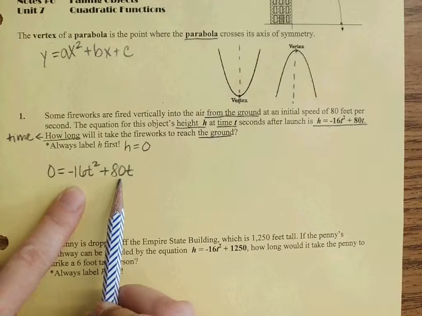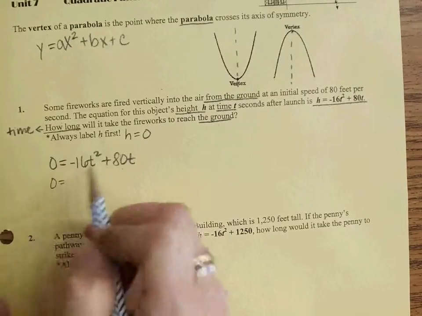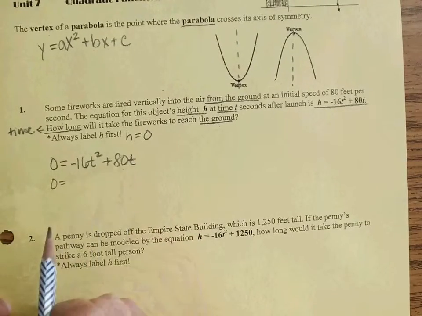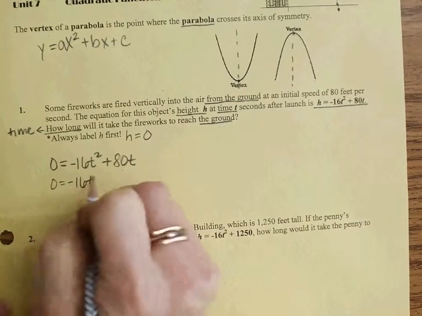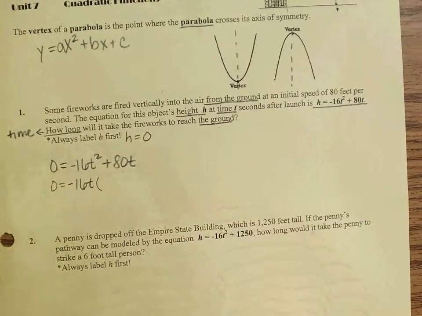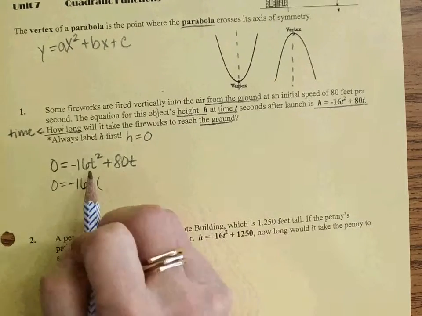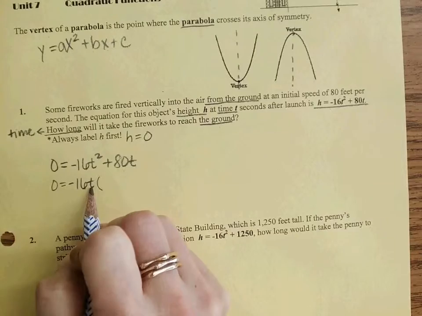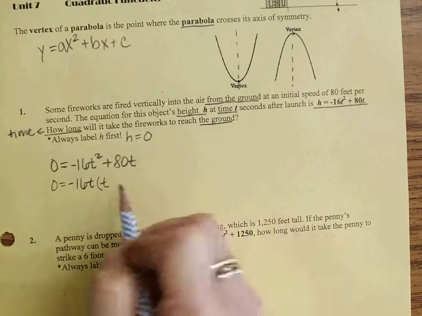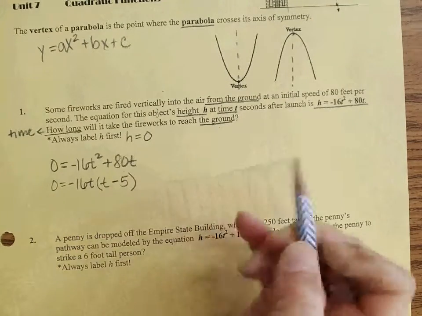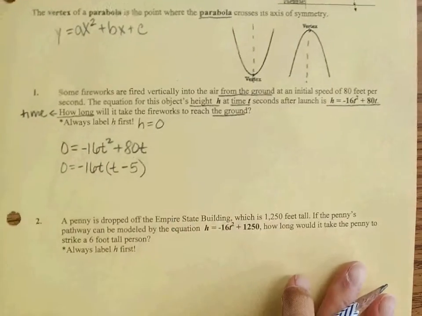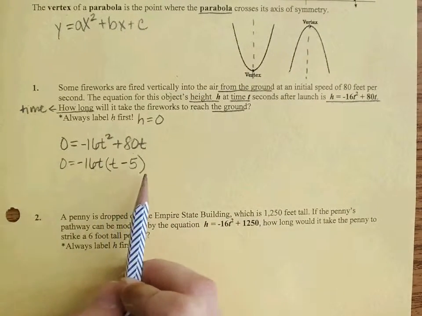Our first step is to see if we can factor to solve. Let's see if there's a GCF. There is. Our GCF is 16t. I'm actually going to factor out a negative 16t. You don't have to, but I think it'll be easier in the long run, because when I take negative 16t squared divided by negative 16t, I'm left with a positive t. 80t divided by negative 16t is negative 5. By factoring out that negative, this binomial looks like what we're used to factoring with.